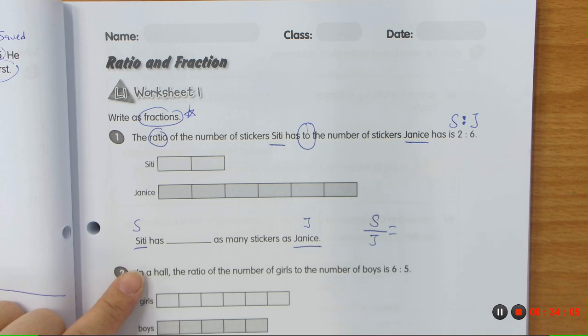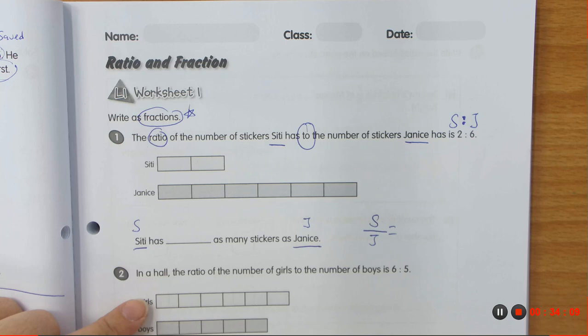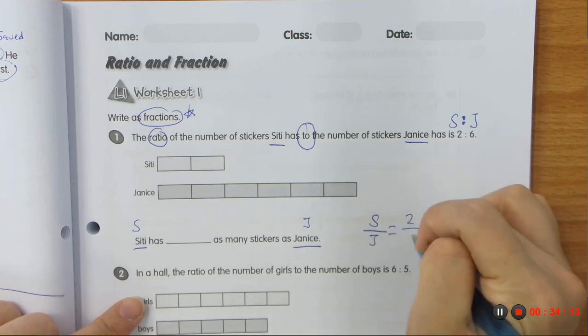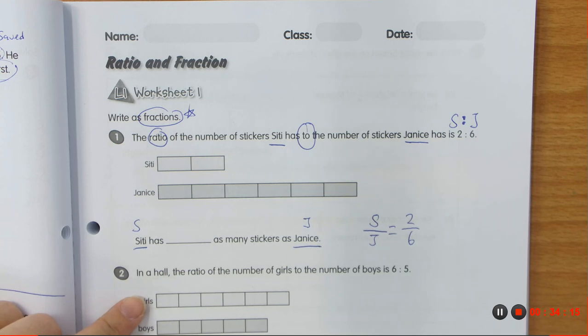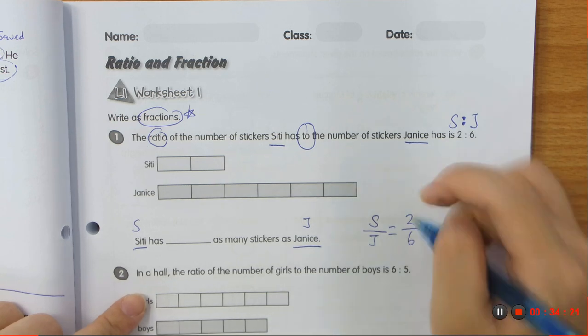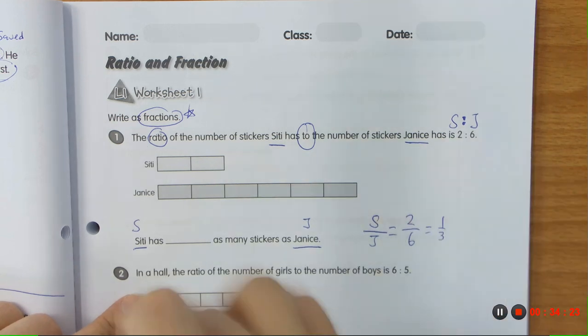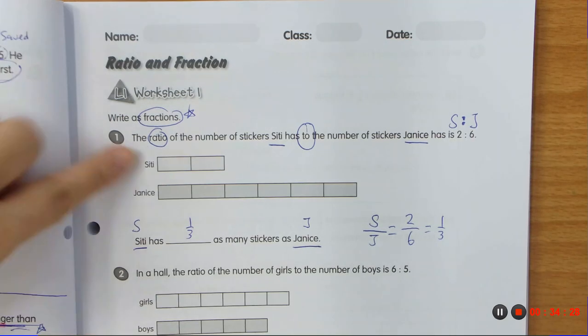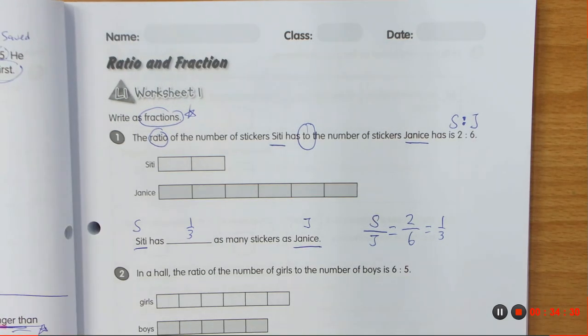Marianne, what's the answer? Sorry? Can't hear you. CT is 2, Janice is 6. So 2 out of 6. Can I write 2 out of 6? Can. But if I want to simplify, what would it be? Now, but look at this. Where is 1/3?